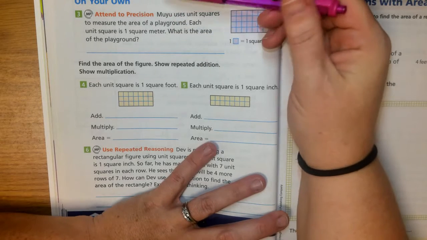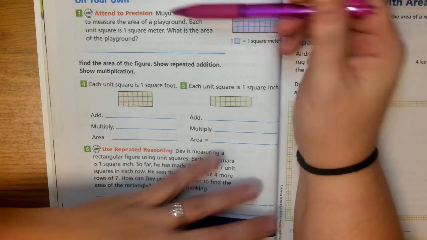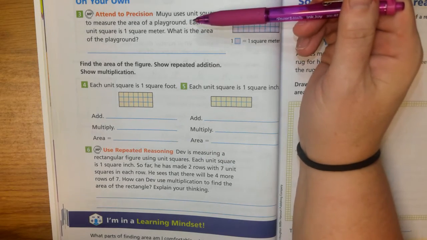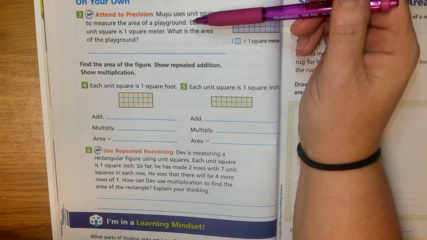Number 3, Muyu, I'm going to guess is her name, uses unit squares to measure the area of a playground. Each unit square is 1 square meter. What is the area of the playground?